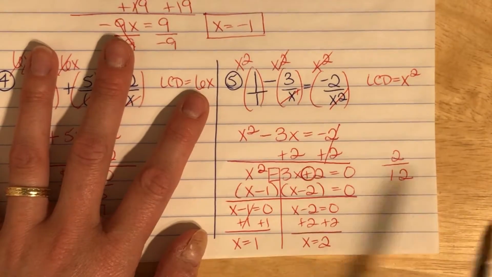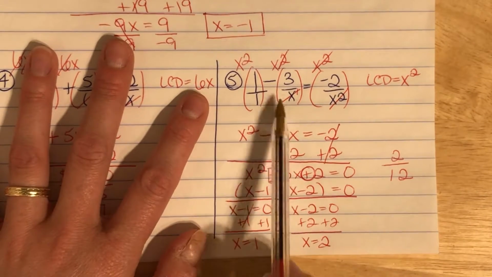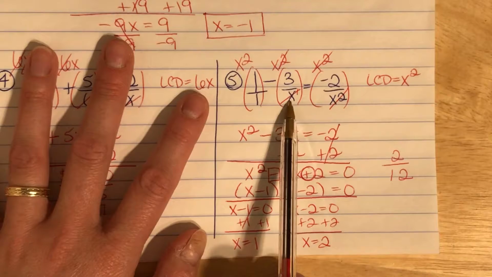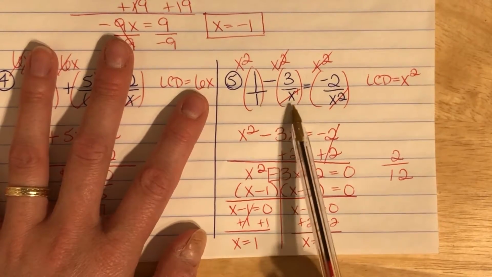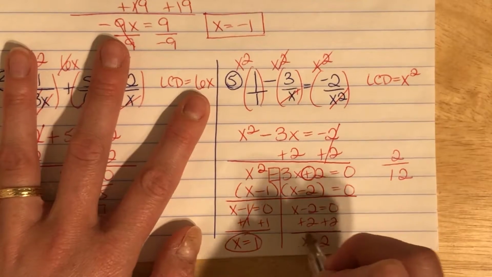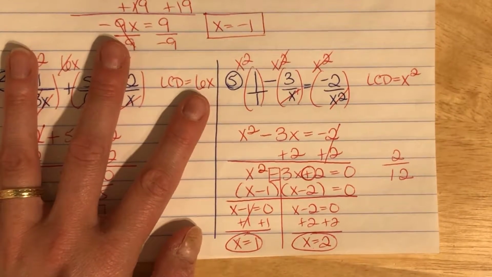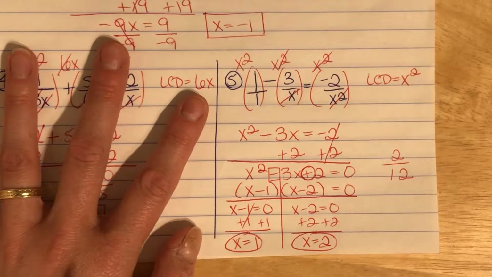And like I said before, you have to check to make sure none of your solutions will create a denominator of 0, which if you plug in 1 here, we get 1 and 1. Plug in 2, 2 and 4. So since both of them do not create denominators of 0, our answer actually is going to be both variable solutions. So x equals 1 or x equals 2. Both of those numbers would satisfy this equation.